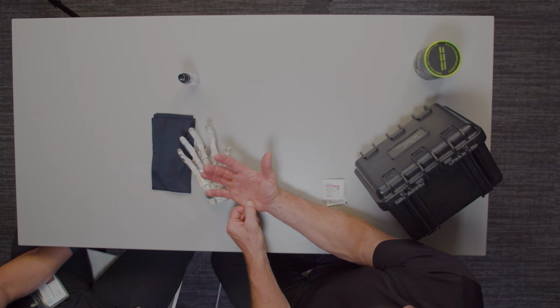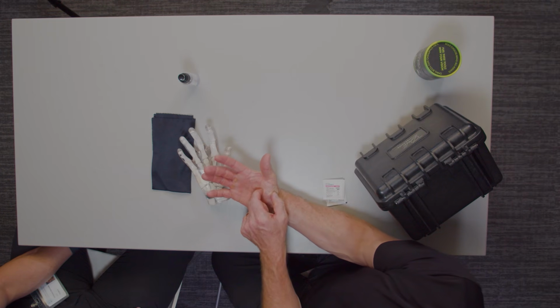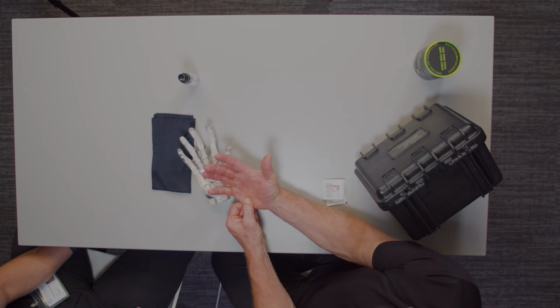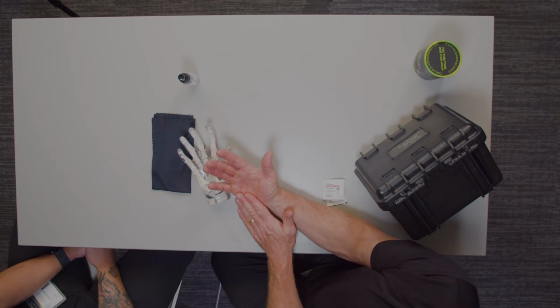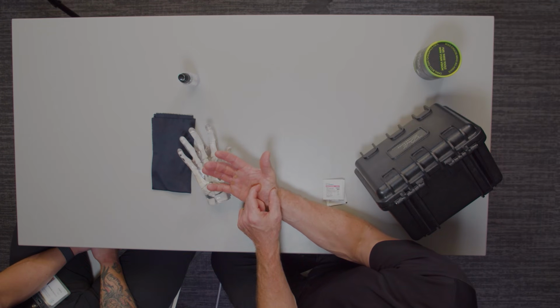We talked about those intrinsic muscles, but we didn't yet talk about the hypothenar group and the thenar group. In the hypothenar group, we will lose all the muscles because they are all innervated by the ulnar nerve. In the thenar group, we will lose a portion of the muscles that are innervated by the ulnar nerve.